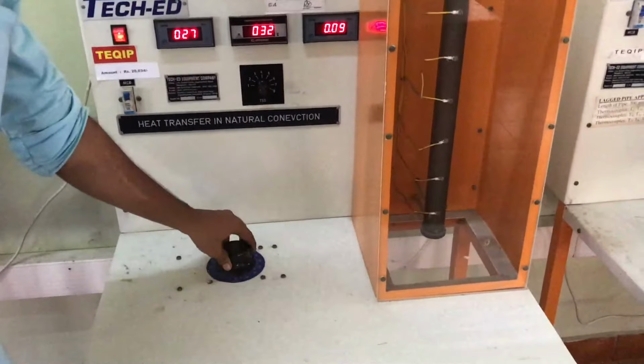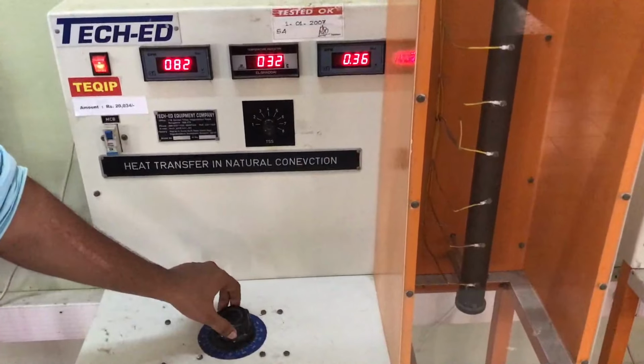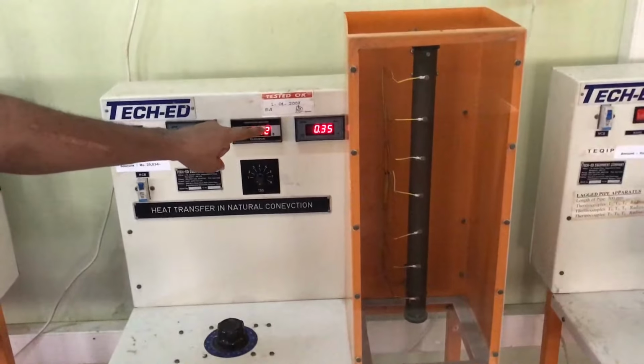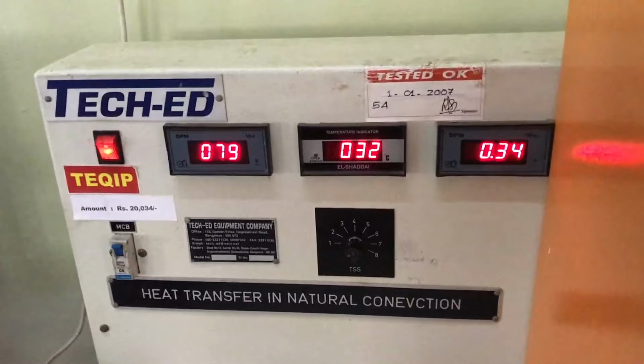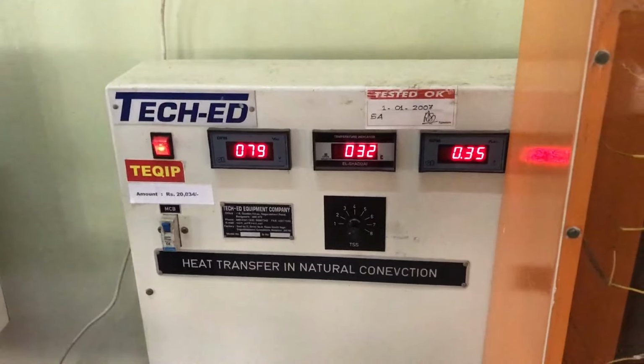Let's keep the voltage at, say, 80 volt. It's 79 and the current is about 0.35. That means the power supplied is about 24 watt, which is under a safe condition.